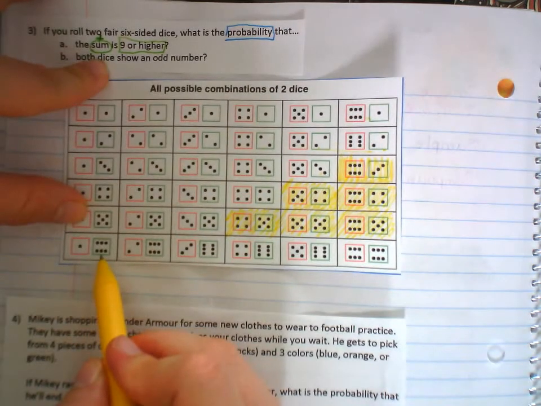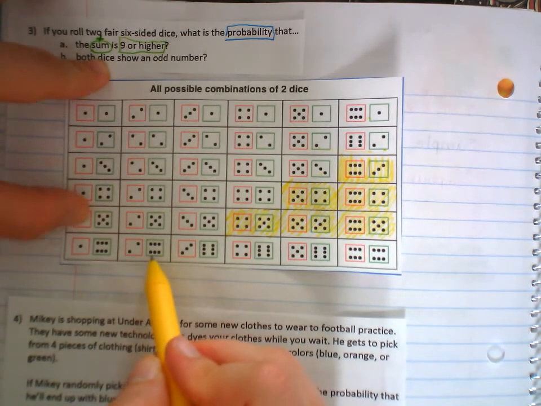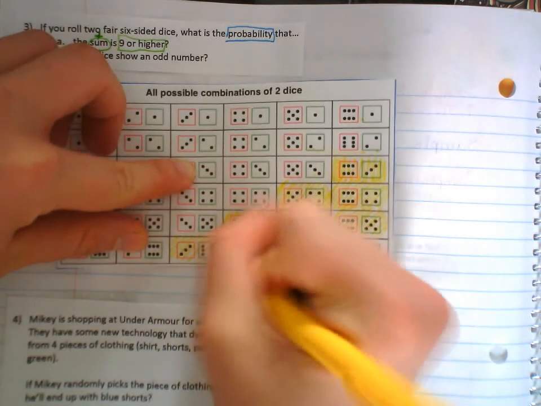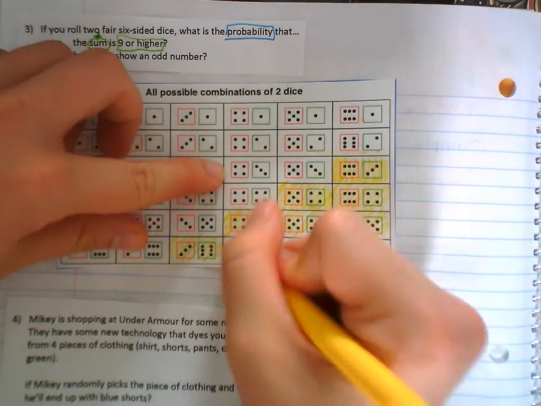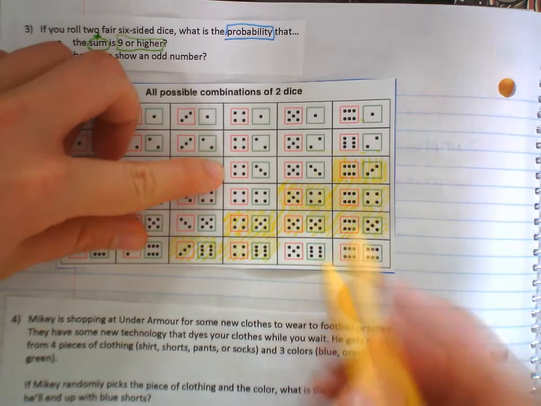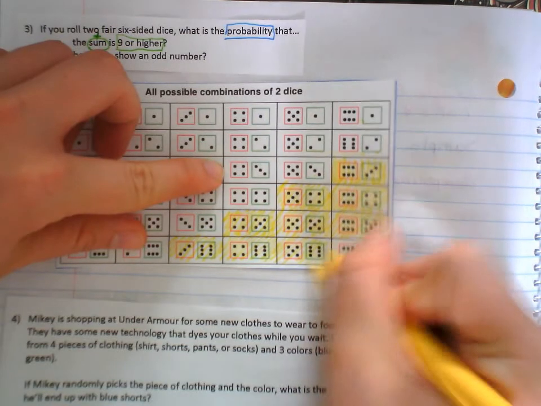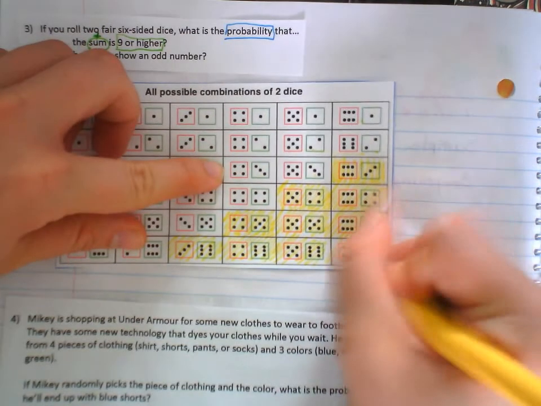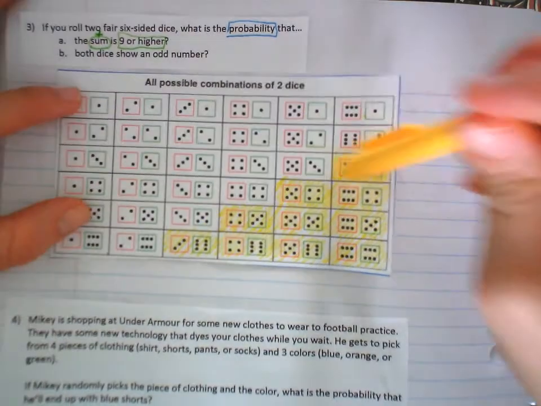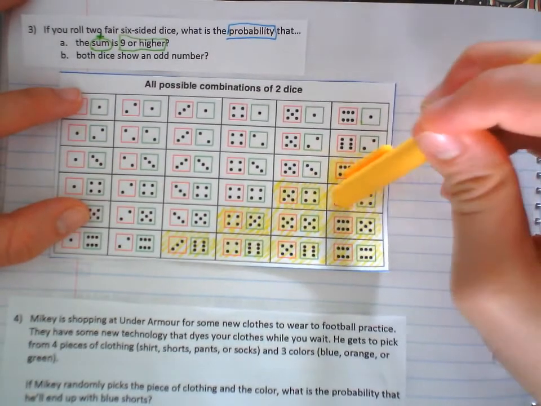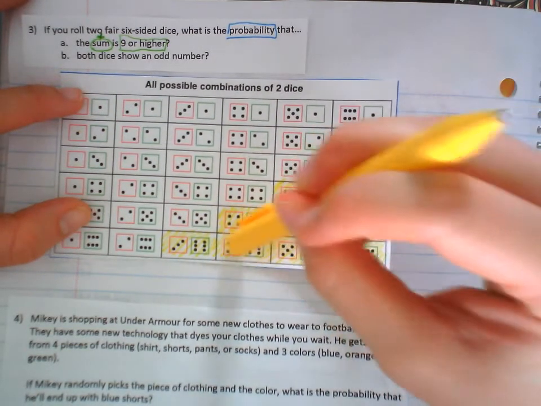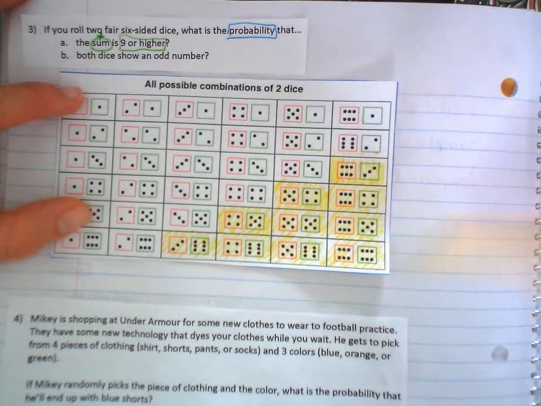1 plus 6 is 7. No. 2 plus 6 is 8. No. 3 plus 6 is 9. Yes, that's 9 or higher. 4 plus 6 is 10. Yep, that's 9 or higher. 5 plus 6 is 11. That's 9 or higher. 6 plus 6 is 12. That's 9 or higher. So, we had 1, 2, 3, 4, 5, 6, 7, 8, 9, 10.